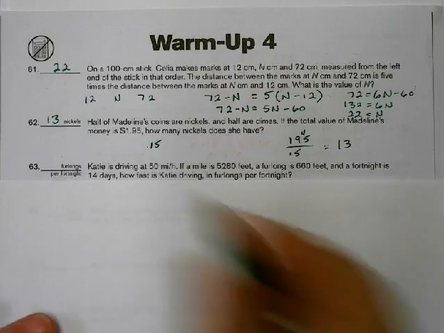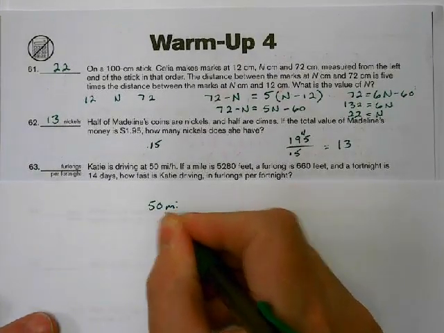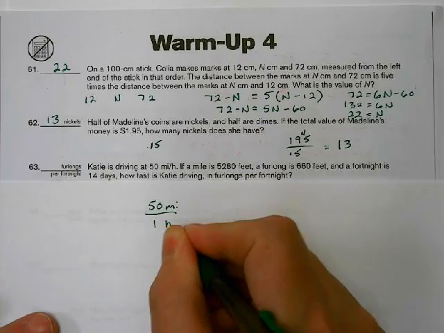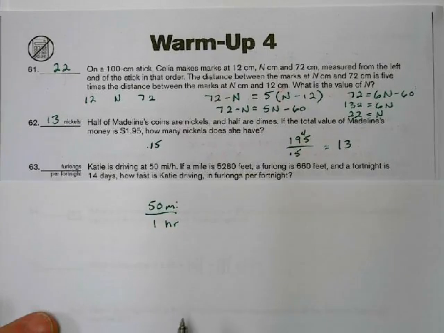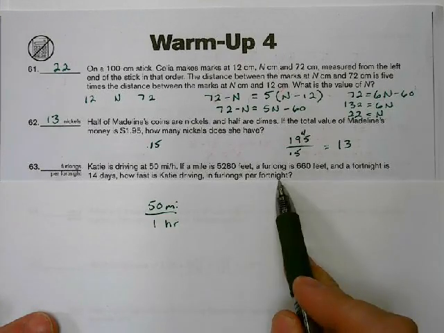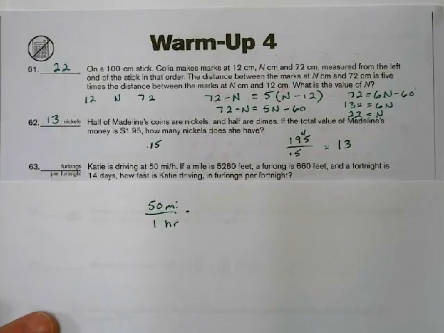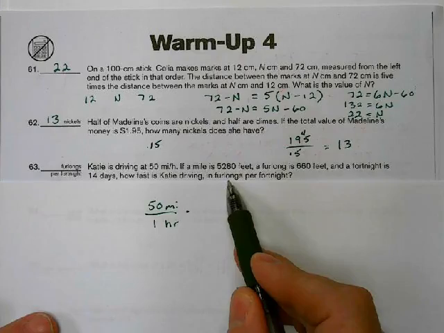We're starting with 50 miles for every 1 hour. Eventually, we want furlongs in the numerator and fortnights in the denominator. So let's go ahead and do some conversions. We'll start by getting furlongs in the numerator.